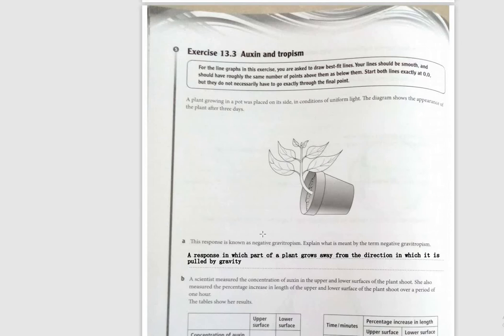So a plant growing in a pot was placed on its side in conditions of uniform light. The diagram shows the appearance of the plant after 3 days. This response is known as negative gravitropism. So explain what is meant by negative gravitropism.